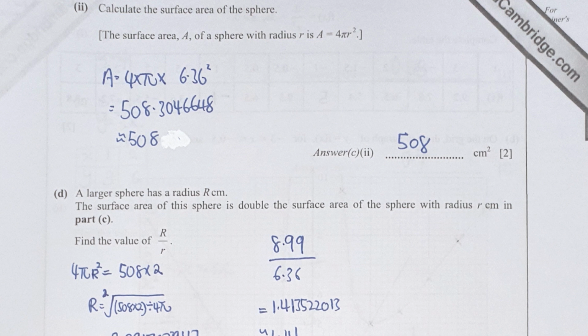To calculate the surface area of the sphere, substitute the r value that you got earlier into the formula given. Correcting it to 3 significant figures, you get your result as 508.